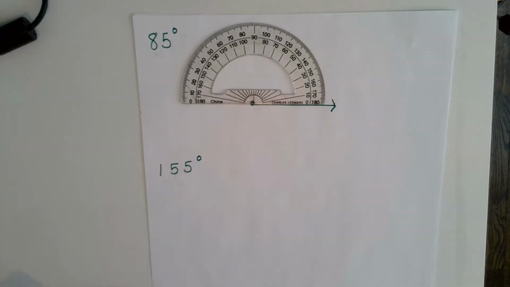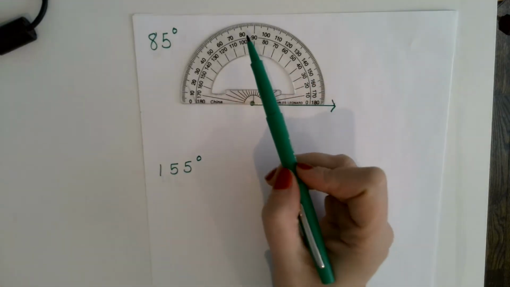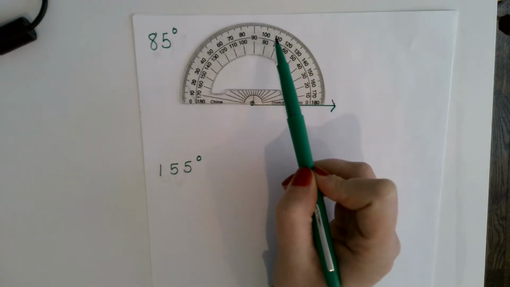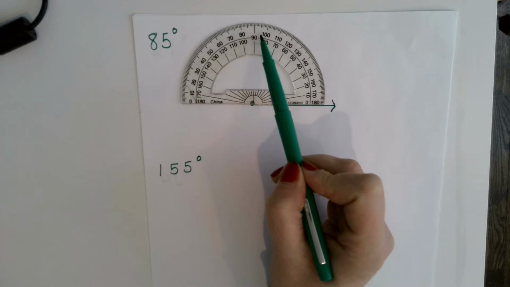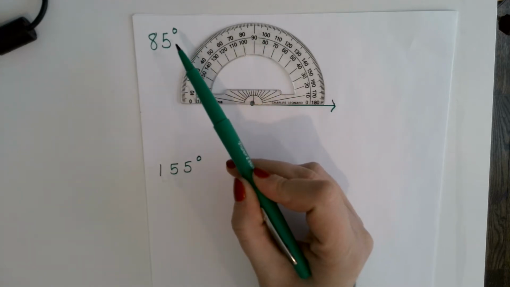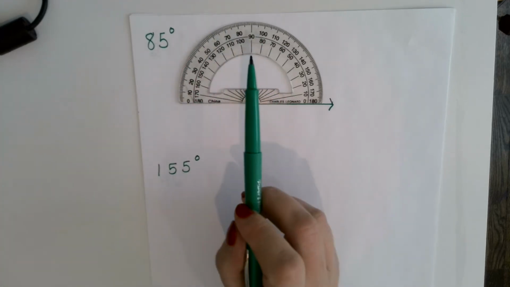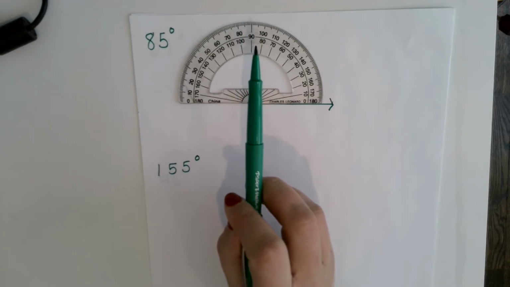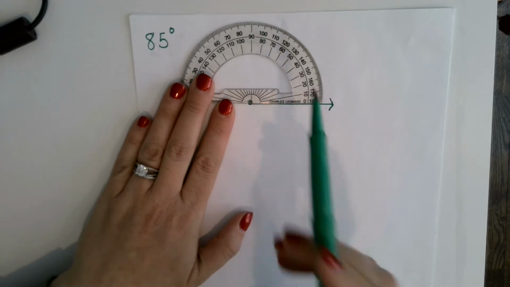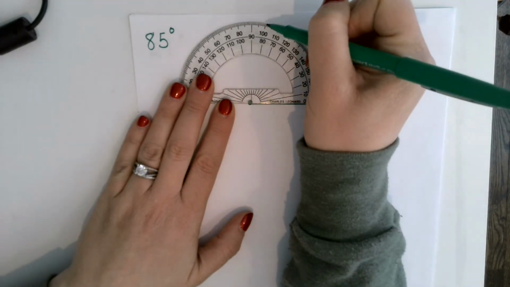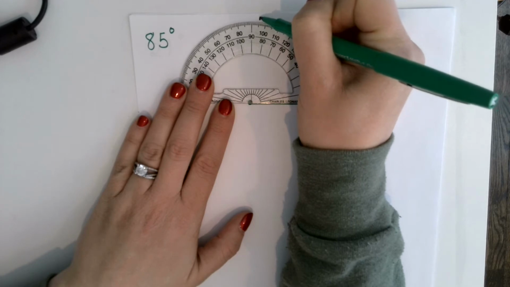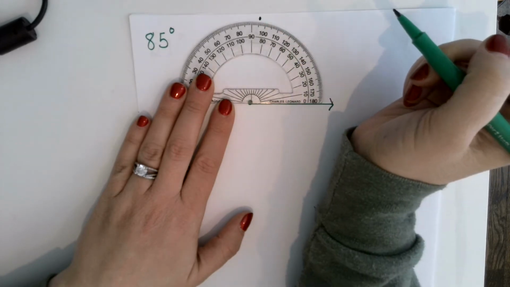Okay, and now I want to mark 85 degrees. There are two 85s on here, right? One would be right here between 80 and 90, and then one would be right here between 80 and 90. But I know that 85 is an acute angle, so I want to make sure that this angle is going to look acute, which means I need to use this 85 over here. So I'm going to put a dot where 85 is. If this is 80 and this is 90, 85 would be that line right in between.